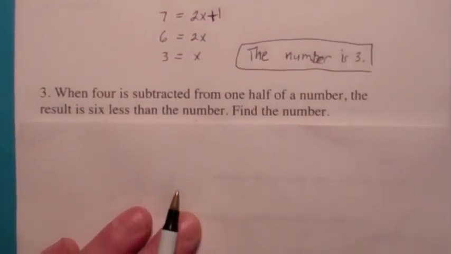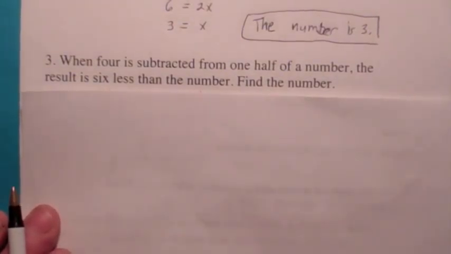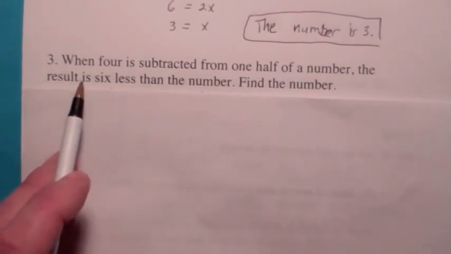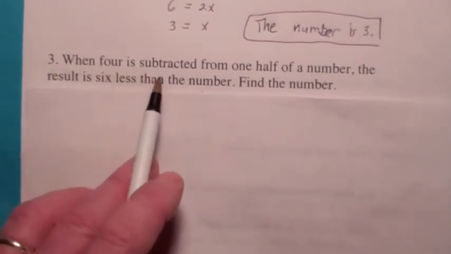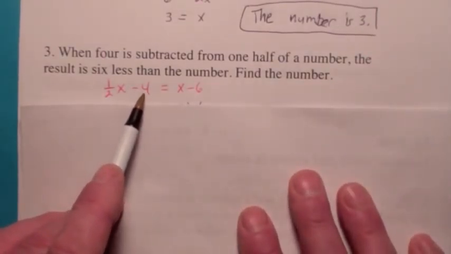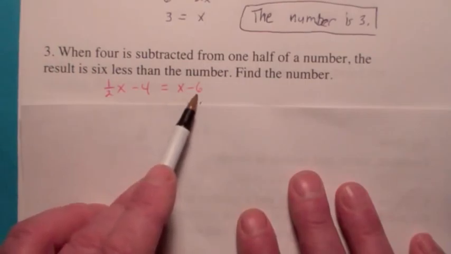Let's try a couple more. This one says, when 4 is subtracted from half a number, the result is 6 less than the number. My advice here is find the equal sign. The equal sign is right here. The result is, so you just got to translate each half of the equal sign. When 4 is subtracted from half a number, the result is 6 less than the number.